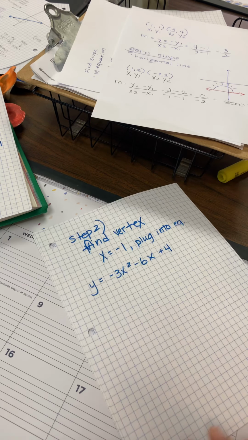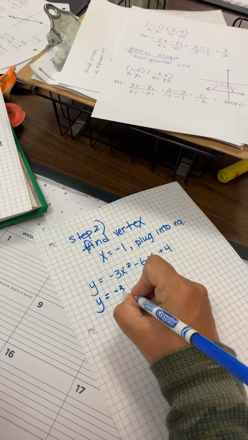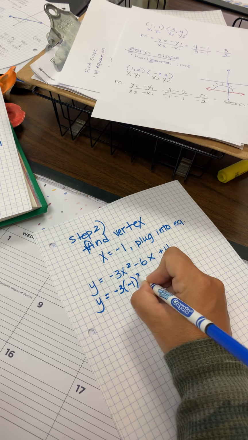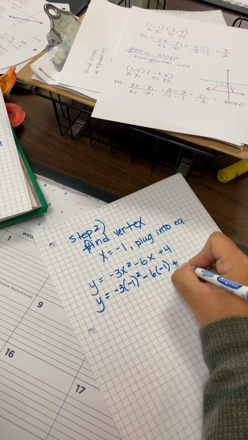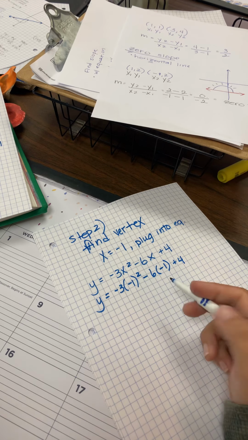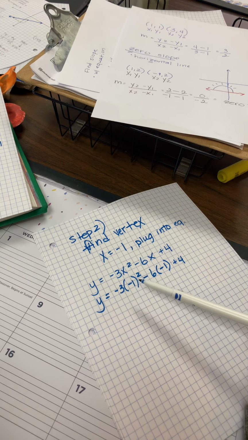So you're going to plug in negative 1 into your x's. So y is equal to negative 3 times negative 1 squared minus 6 times negative 1 plus 4. So all I've done is taken the negative 1 that I found earlier and plugged that into the x.